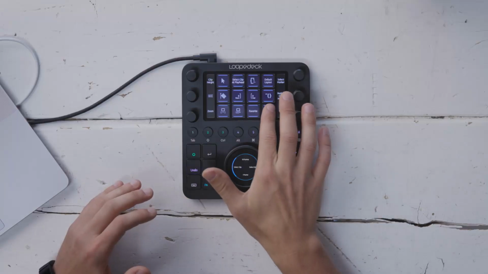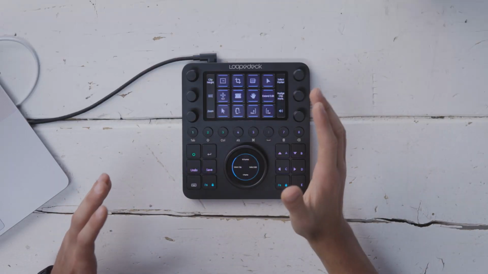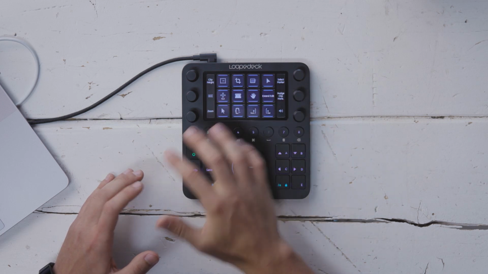If you want to access more tools, you can simply swipe the touchscreen and access multiple pages of additional tools. Since editing is a very, very personal process, you can also fully customize the Loupedeck CT and add the tools that you need and in the order you need it.